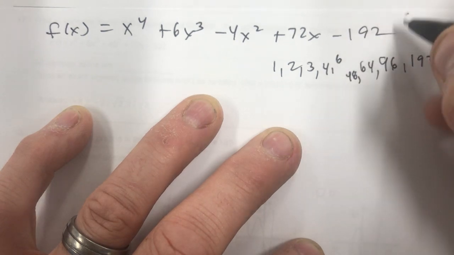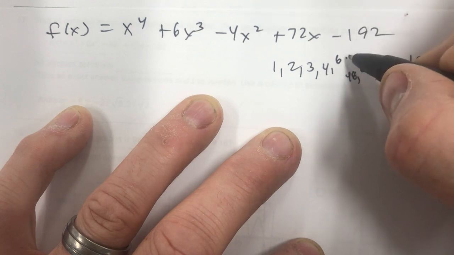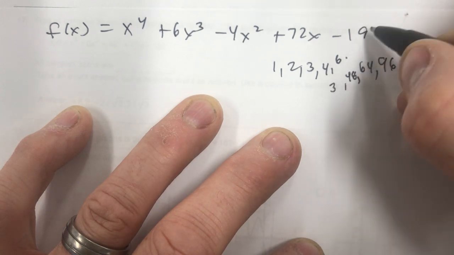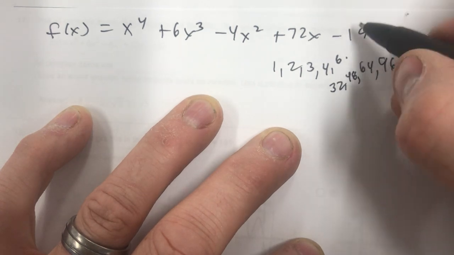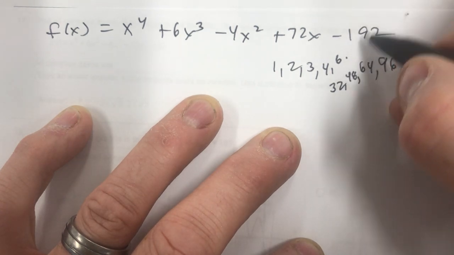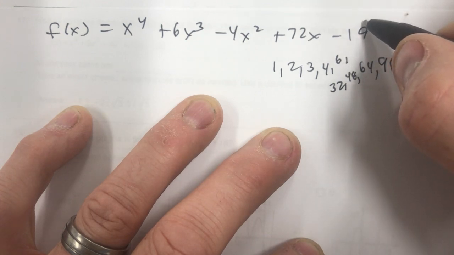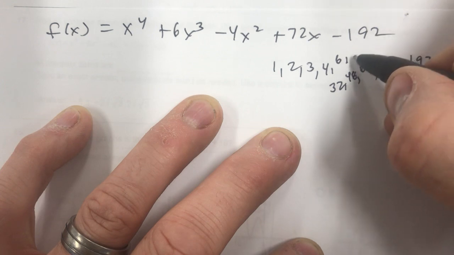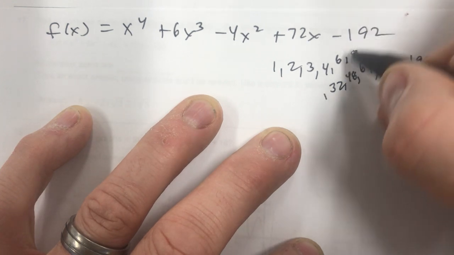We'll go 6 this way, 32 times. 7 doesn't go. 8. Okay, 8 goes into it 2, 4.